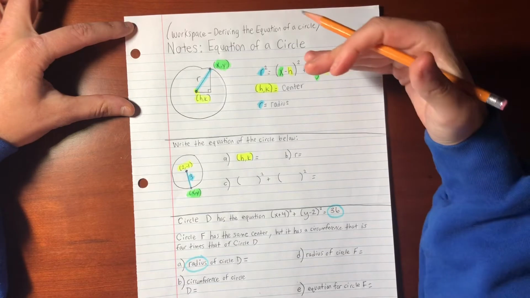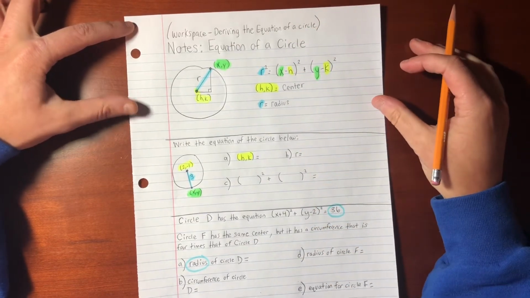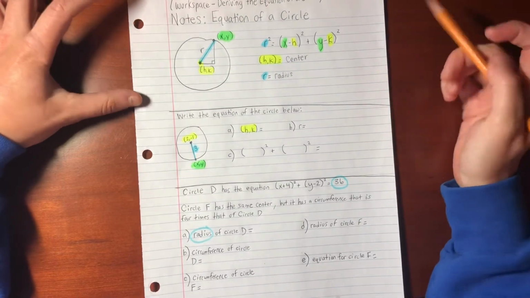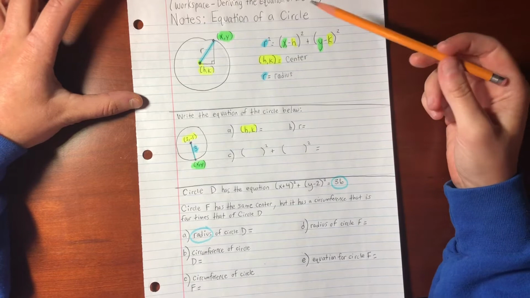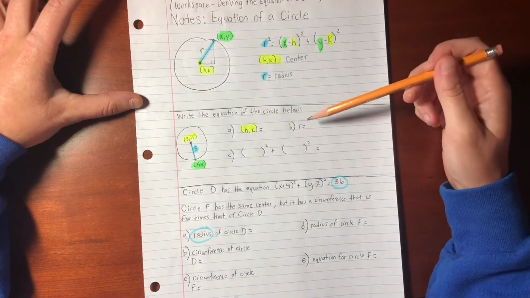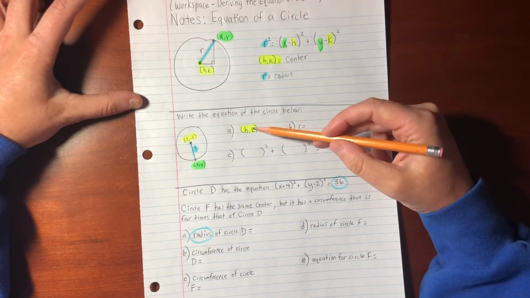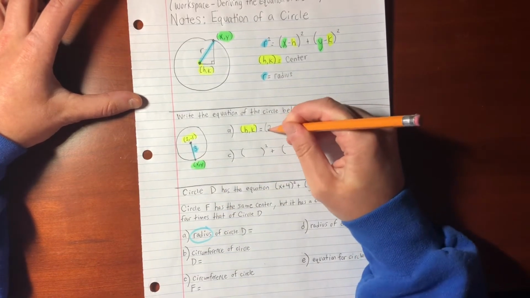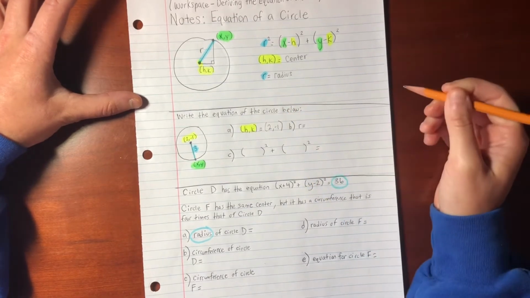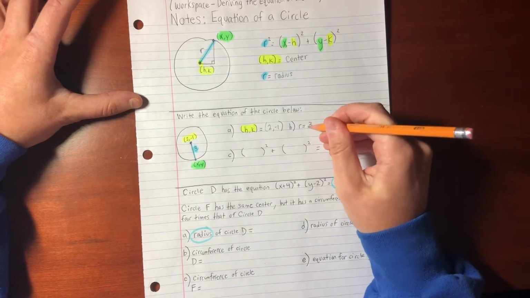Okay, so now we can take that equation and talk about how we can solve different problems involving it. All right, for this section it says write the equation of the circle below. First things first, it's always important to recognize what the center is and what the radius is, and then we can put those together to figure out the formula. So my h comma k, my center, is just going to be whatever my center is labeled as. In this case, it's 2 comma negative 1. And then my radius is labeled as being 3 in my diagram.